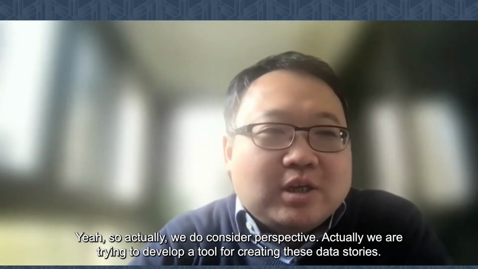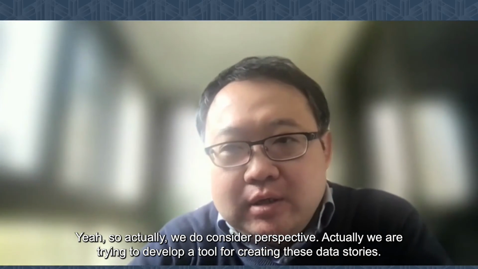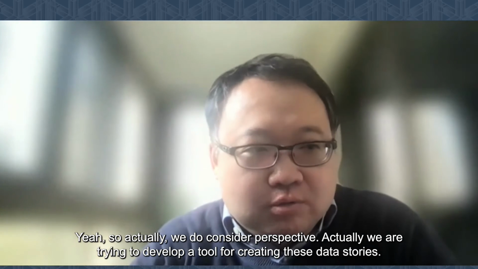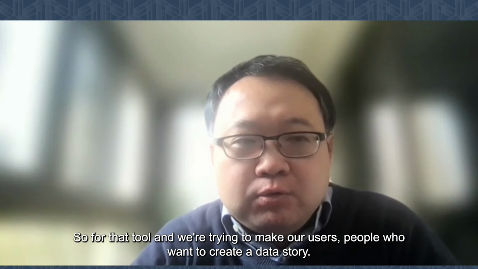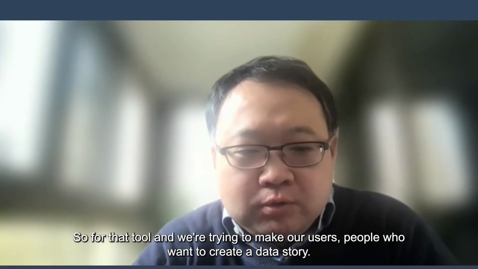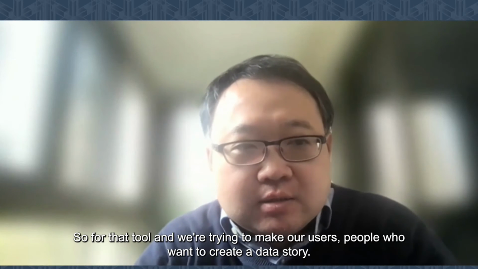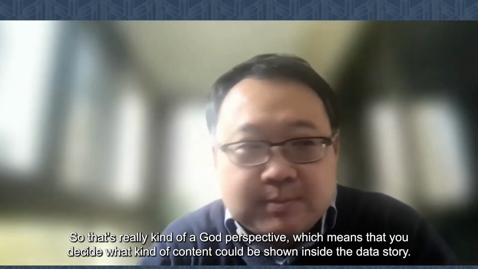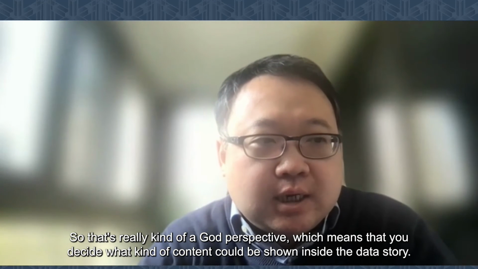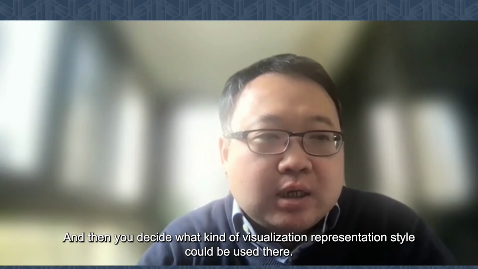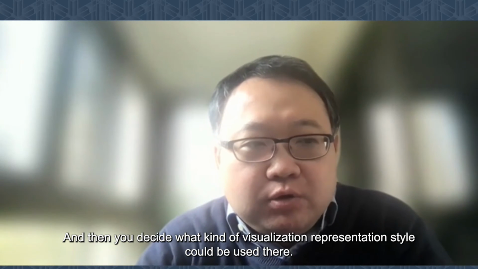Yeah, so actually we do consider perspective. We are trying to develop a tool for creating data stories, and we want our user to be a person who wants to create a data story. So that's really a God perspective, which means that you decide what kind of content is shown inside the data story, and you decide what kind of visualization representation style is used there.